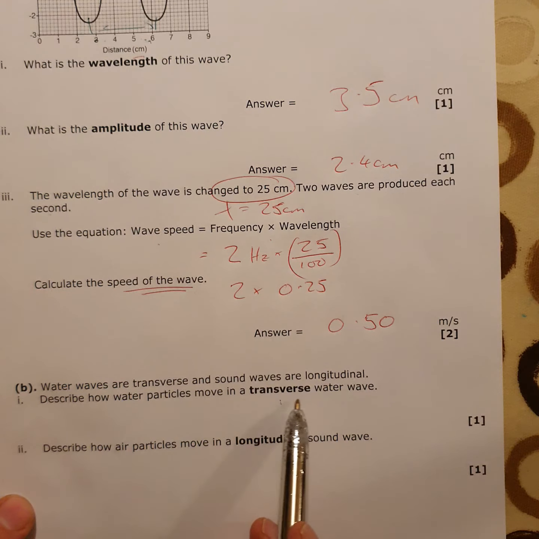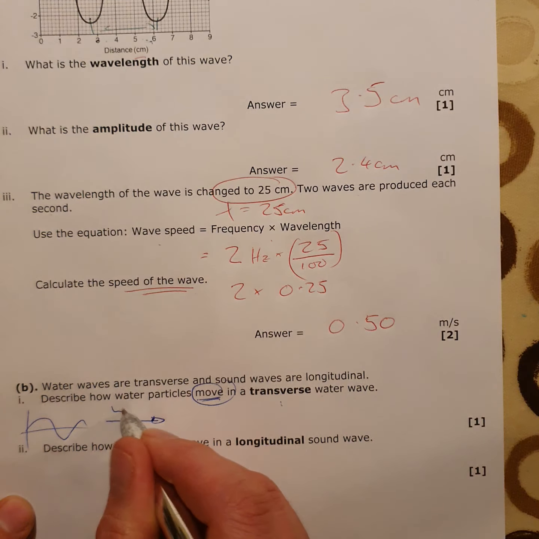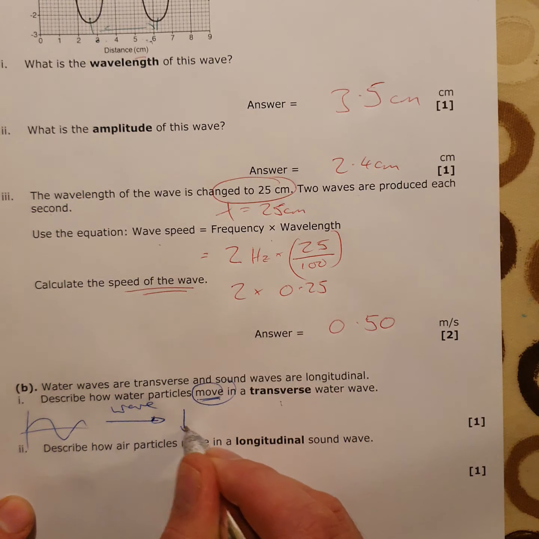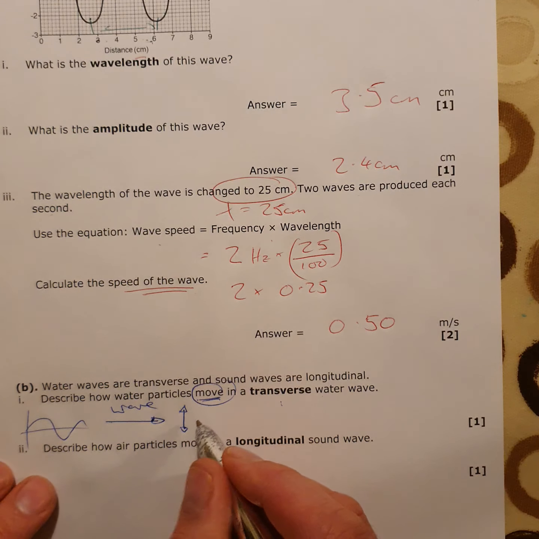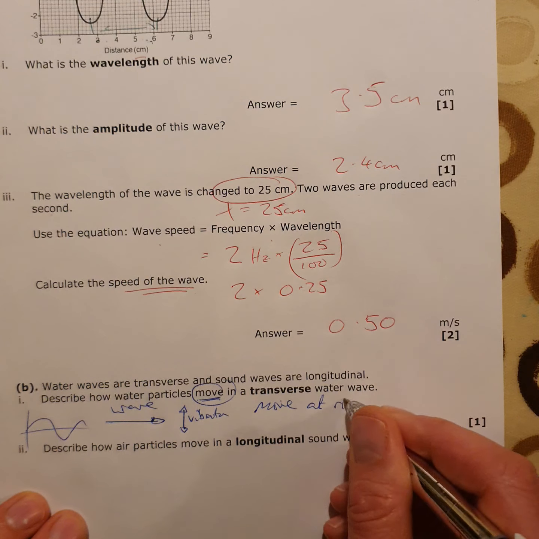So if you remember transverse wave looking something like this, the idea is that the wave is moving in that direction, but the particles are vibrating at right angles to it. So you want something along the lines of, let's just trouble that question. Describe how the water particles move. So they move at right angles.